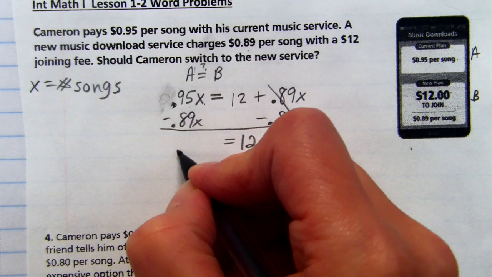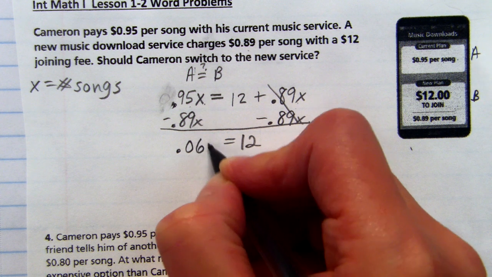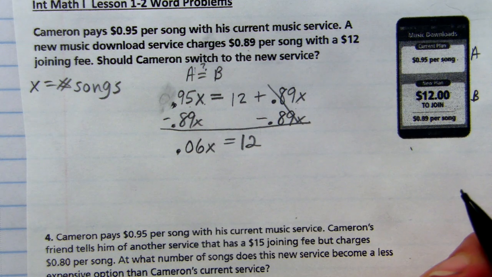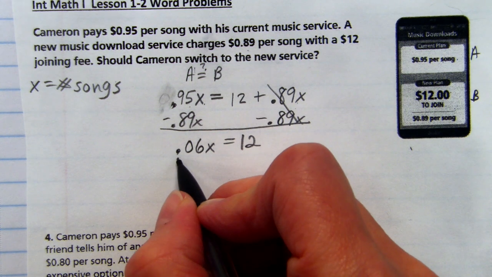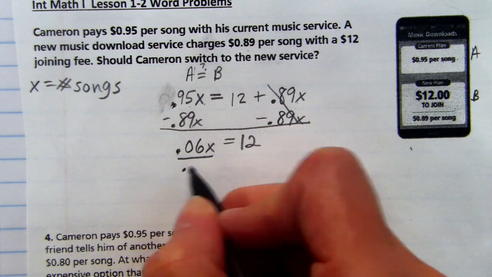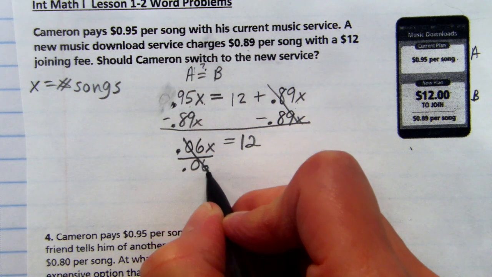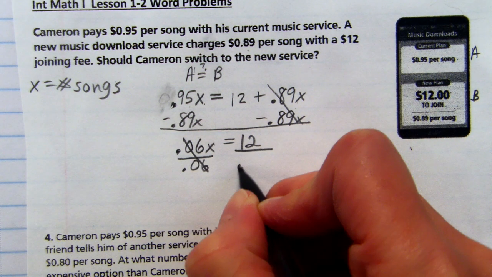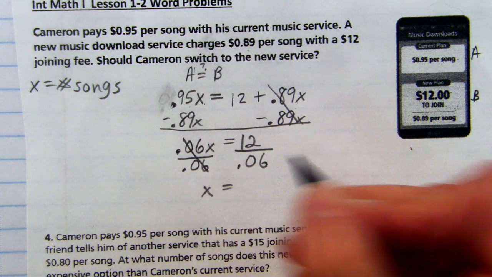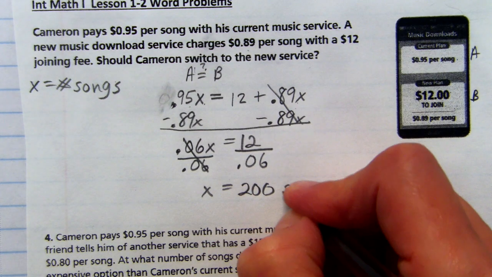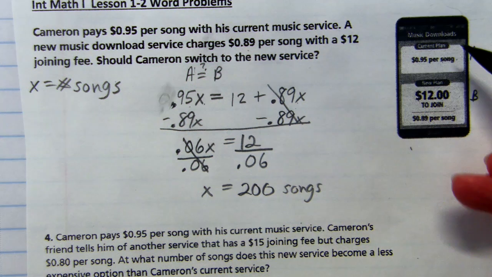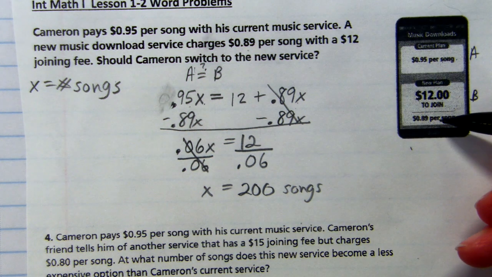When I subtract these, I get 0.06x. And then how do I get that off of the x? Divide by 0.06. That kind of pries it off the x. And because you're dividing by a decimal, it actually comes out big. We get 200. So at 200 songs, it's going to cost you the same amount of money for both.